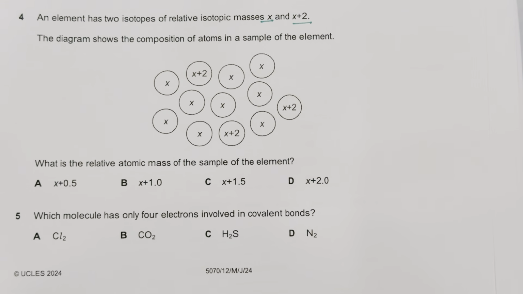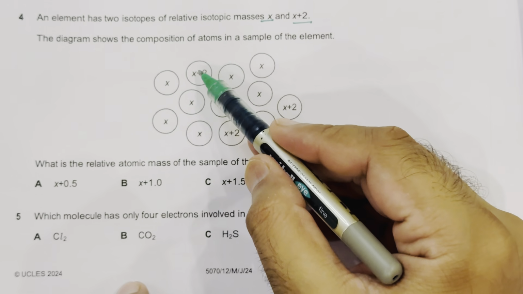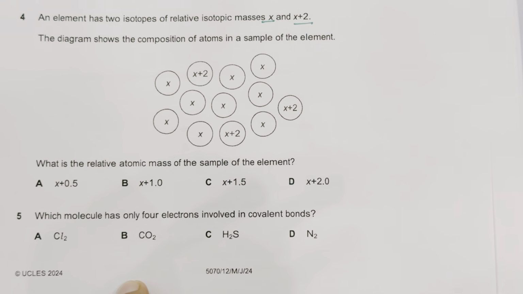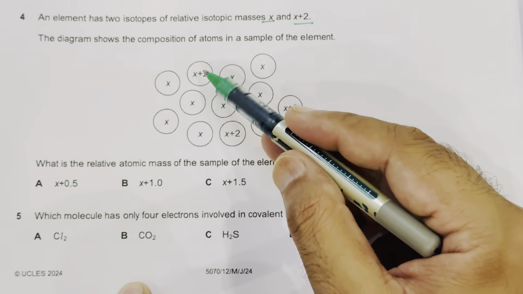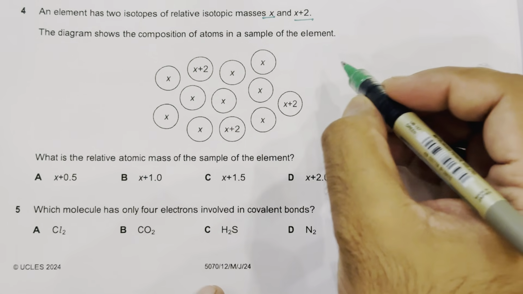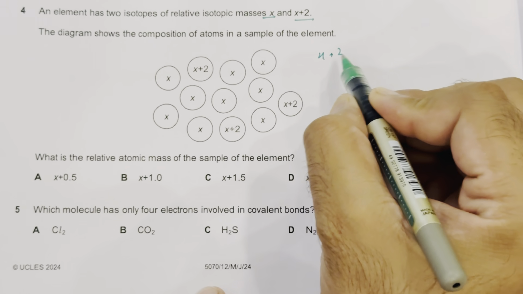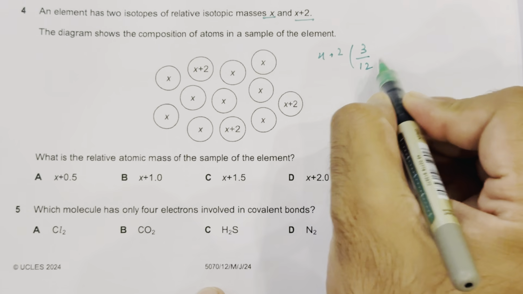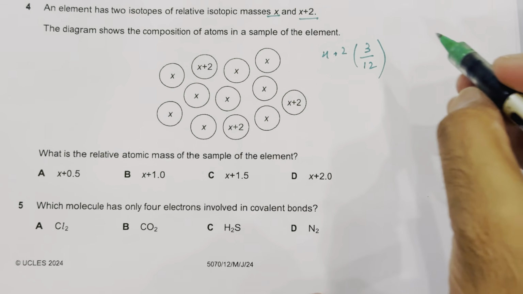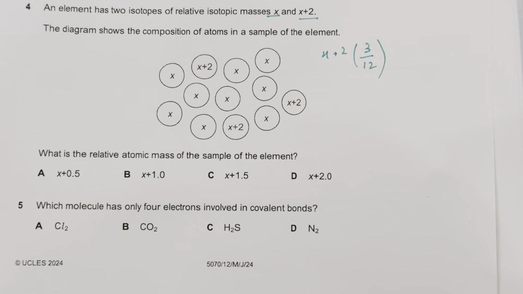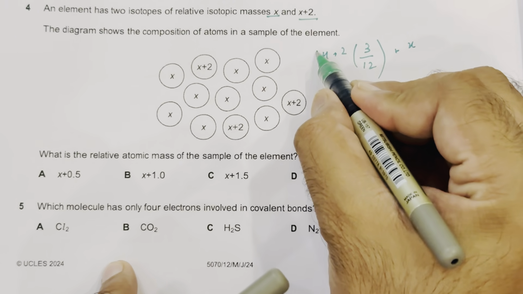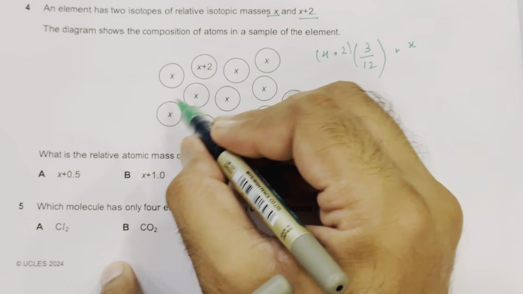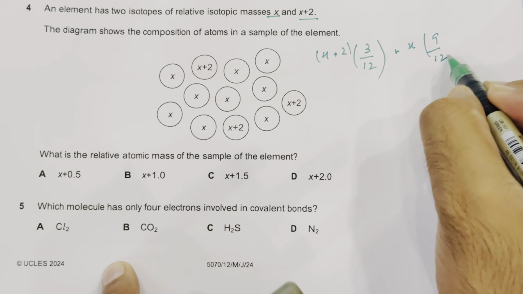First you need to count the number of x plus 2 atoms. The number of x plus 2 atoms is 1, 2, 3, and you need to count the total, and the total is 1, 2, 3, 4, 5, 6, 7, 8, 9, 10, 11 and 12. So x plus 2 has a relative abundance of 3 by 12. Now you need to find the relative abundance for x, and x has a total of 9: 1, 2, 3, 4, 5, 6, 7, 8, 9, so 9 by 12.